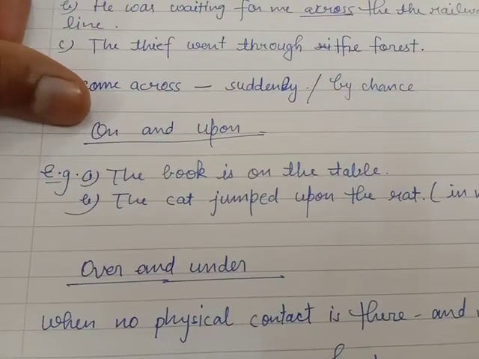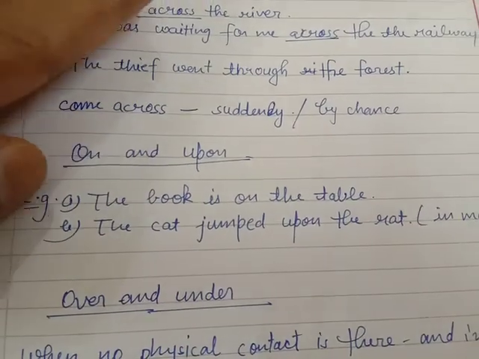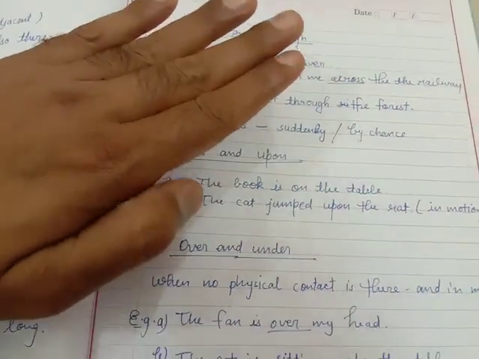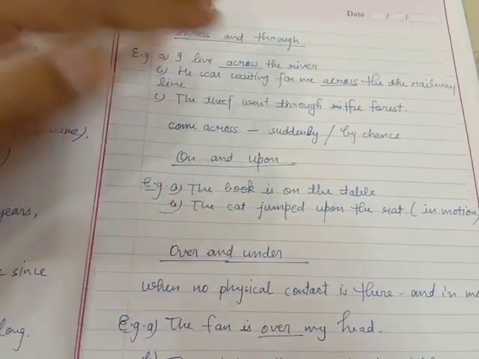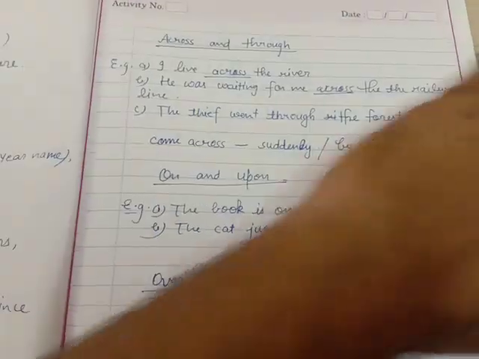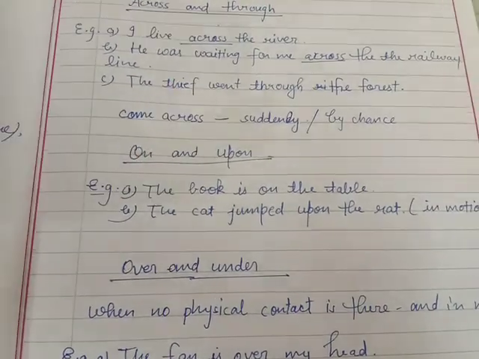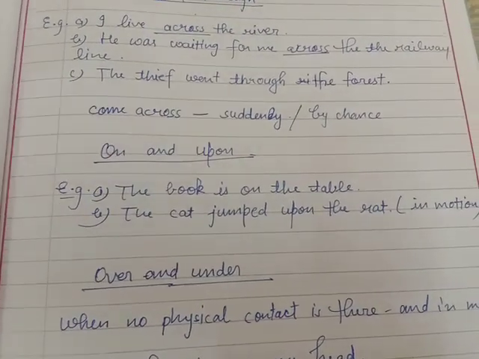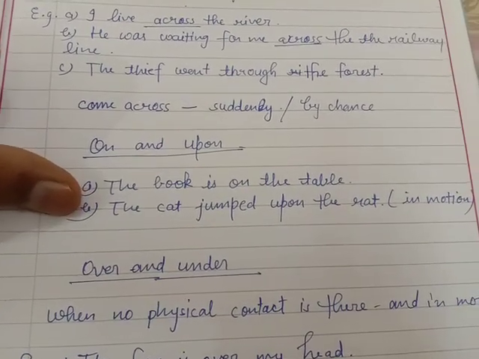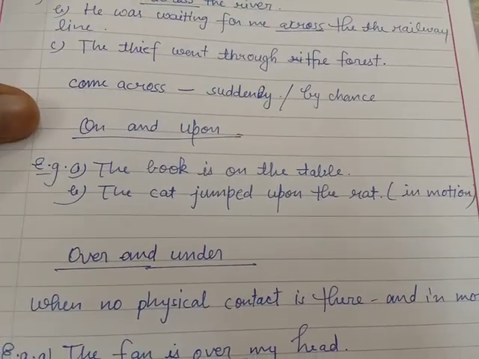The next one is on and upon. On is used when anything is kept on anything, such as my hand is on the book. And if it is in motion, it is called upon. The book is on the table means it is in a stationary situation. And when I say the cat jumped upon the rat, it is in motion, so upon will be used here.